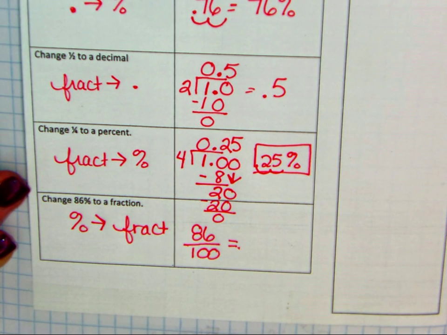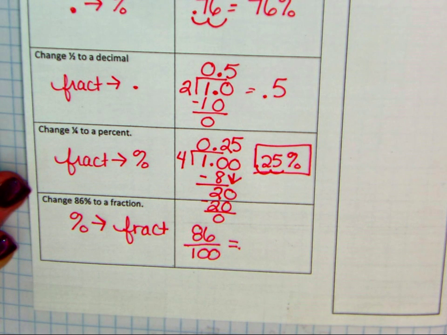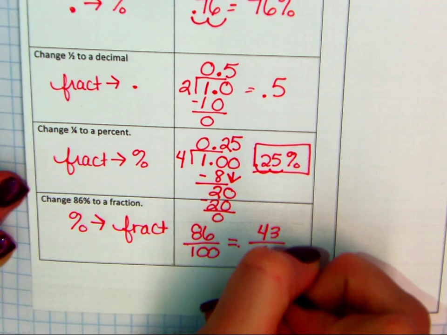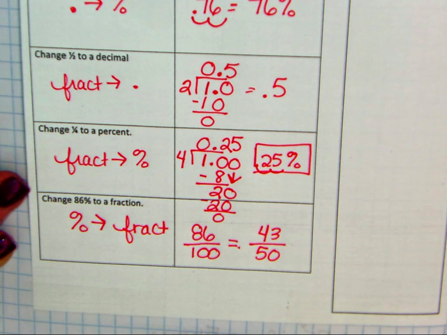Well, what factors can we pull out of both 86 and 100? 86 divided by 6, and I don't think 6 can go into 100, and I don't know if it can go into 86. Try again. What other number? James? 2. What is 86 divided by 2? 43. Class, what is 100 divided by 2? 50. 43 is prime, so we're stuck. So there you go.